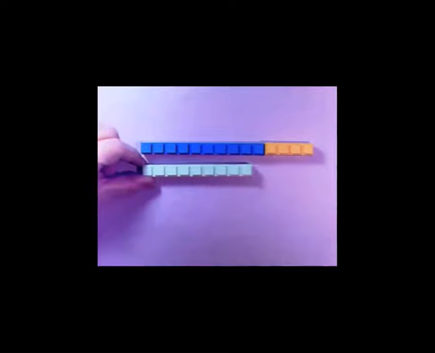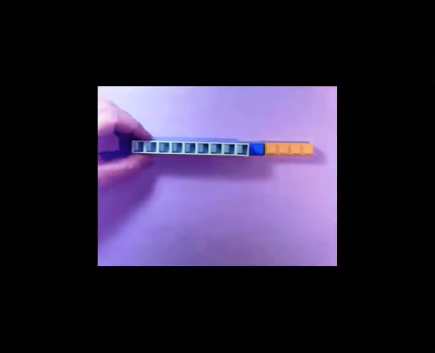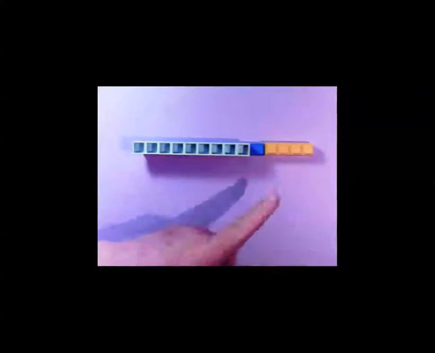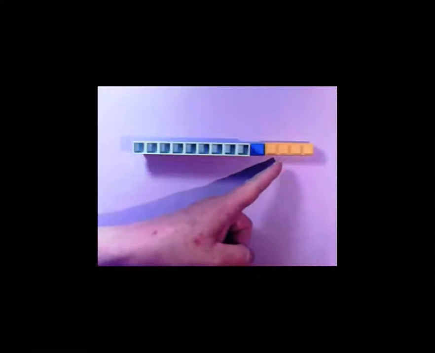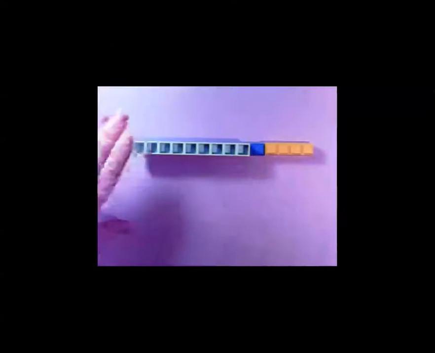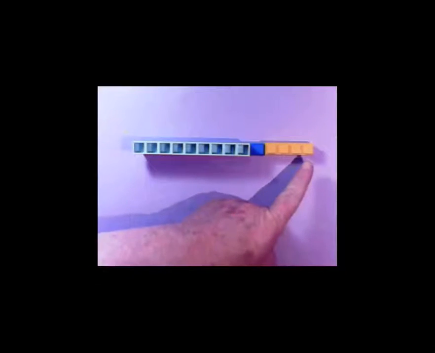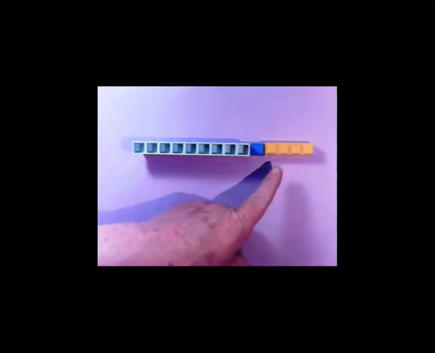I can remember that the 9 block is just one smaller, so when I take away, I'll put this right on top here, and I can see what I have left. I have the 4 that was the part of the 14, and then there's that one little piece that I can still see from the 10 block. I'm taking all the rest of this away. Okay, so I have 4 plus 1, that's 5. So 14 minus 9 is 5. There's 5 blocks left.